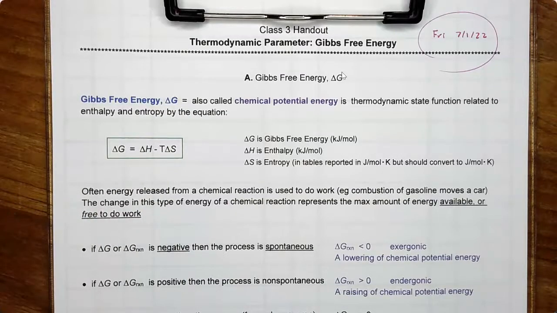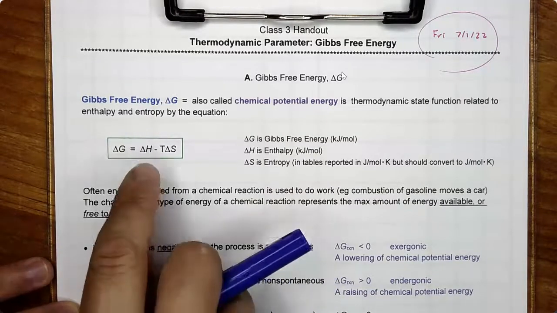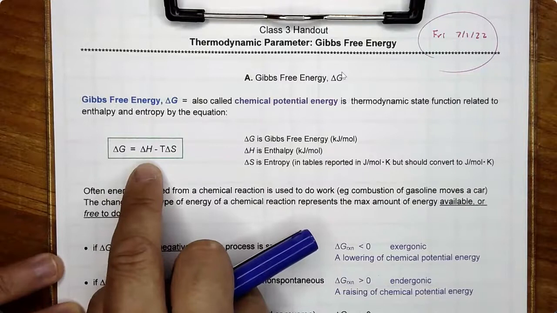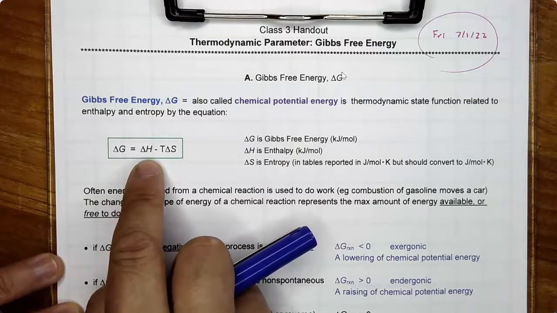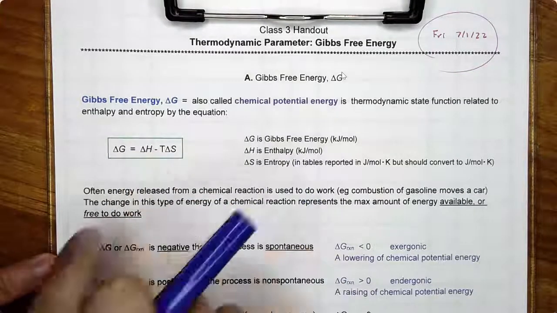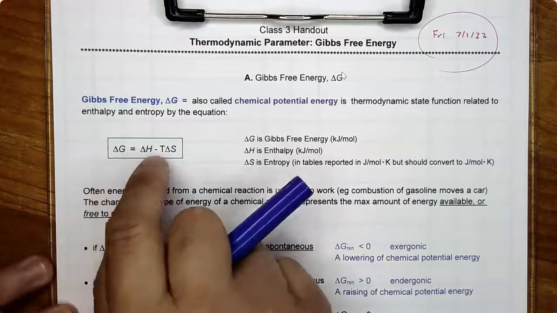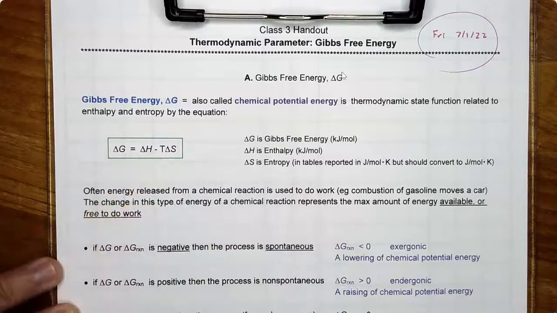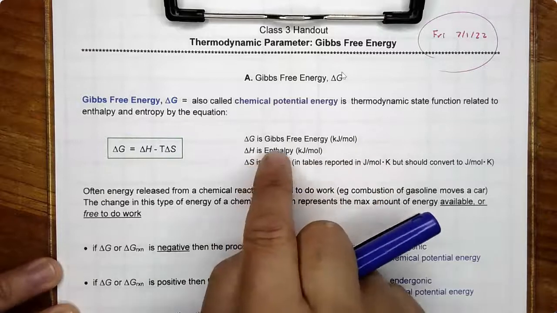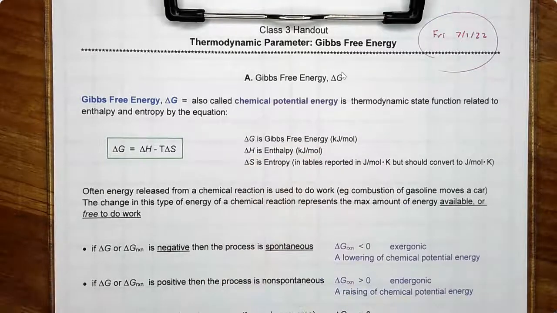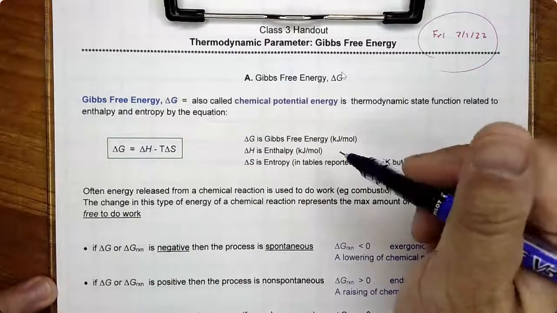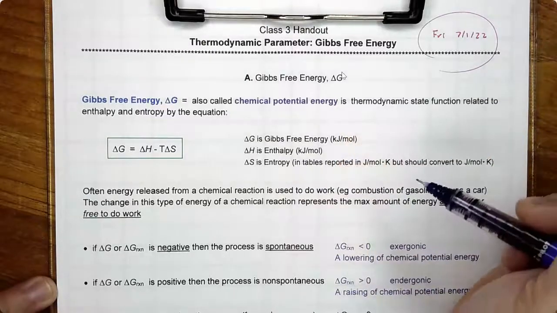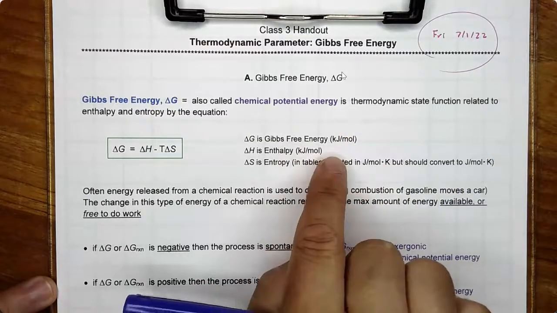But what's more important for us, that was a little bit of an aside, is that we understand and apply this equation, delta G equals delta H minus, sometimes people, myself, get that sign wrong, delta H minus T delta S. Delta H minus T delta S. And the thing about these variables, we talked about enthalpy and entropy already. Just be careful about the units.